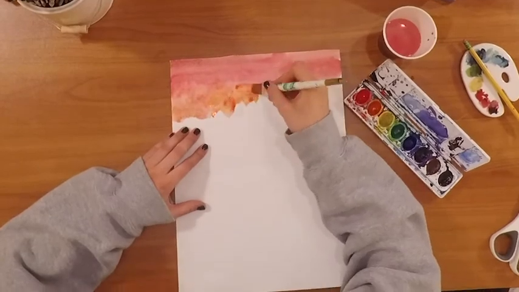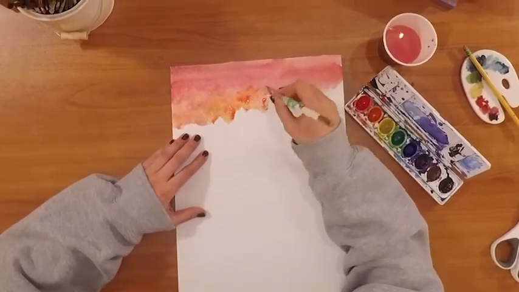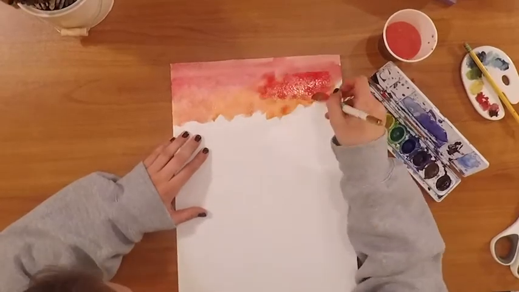So as you can see here, I'm blending together the orange and the red.